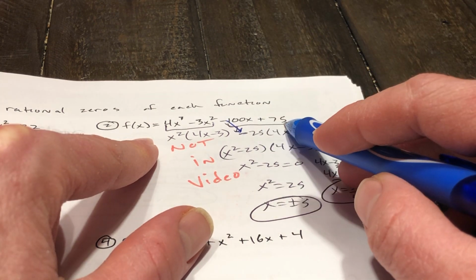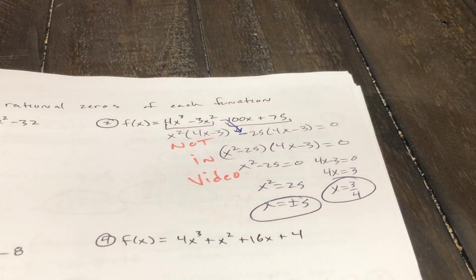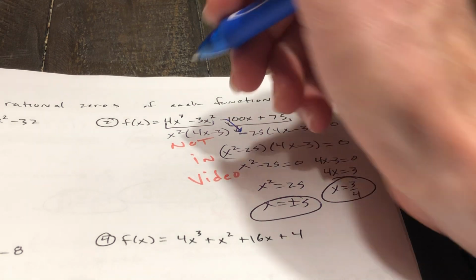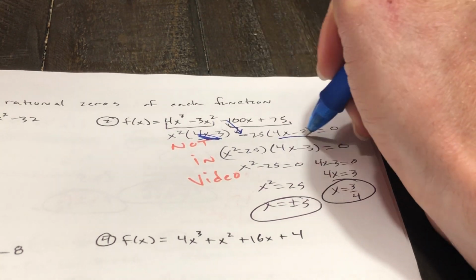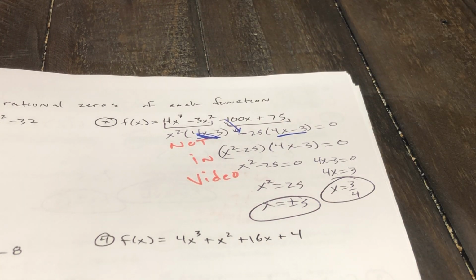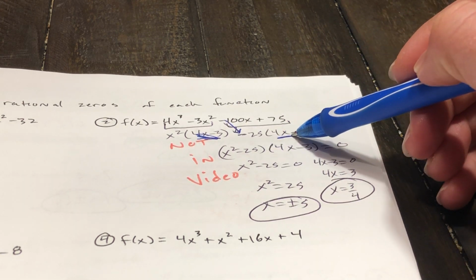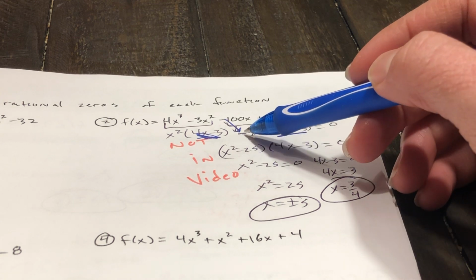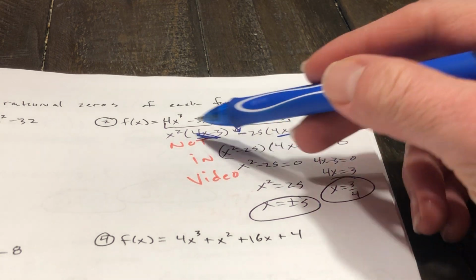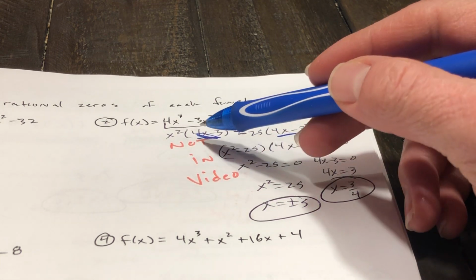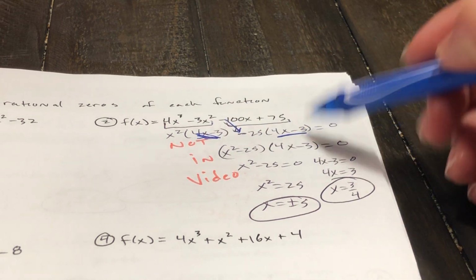What do 175 have in common? Can divide them both by 25. Now I'm dividing by negative 25. Remember, these 2 parentheses have to be exactly the same. Not opposites, but exactly the same. Negative 100 divided by negative 25 is 4x. 75 divided by negative 25, so minus 3. X squared minus 25. 4x minus 3.